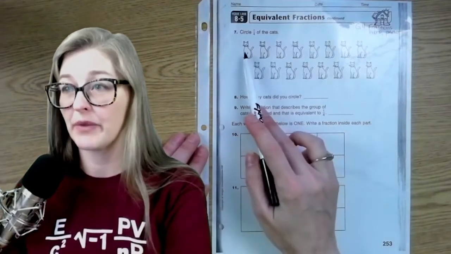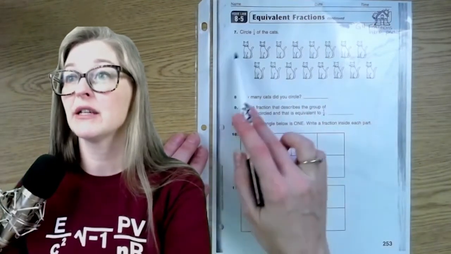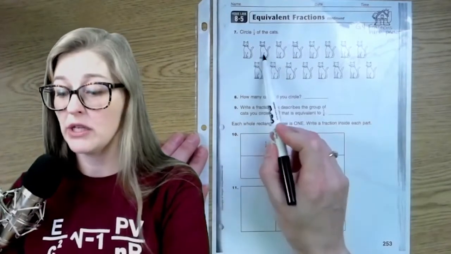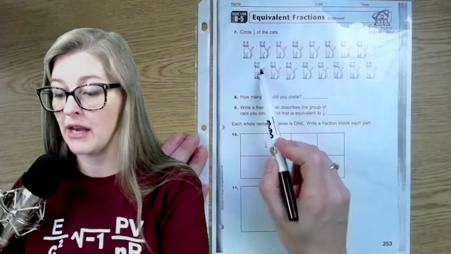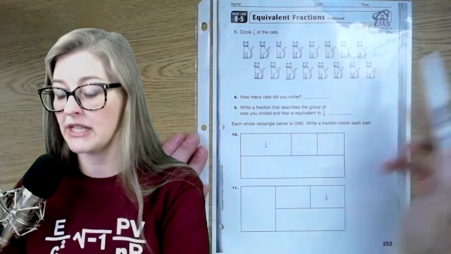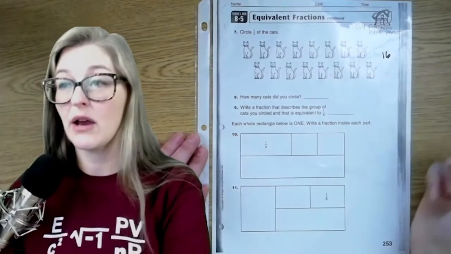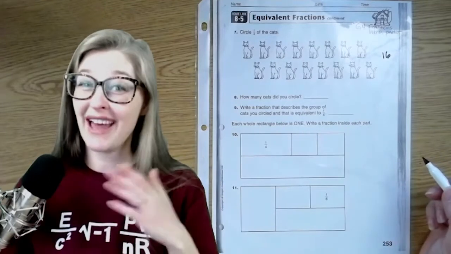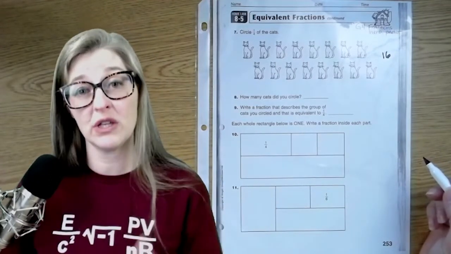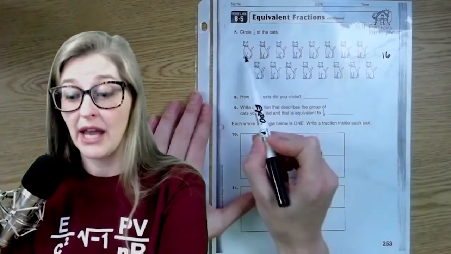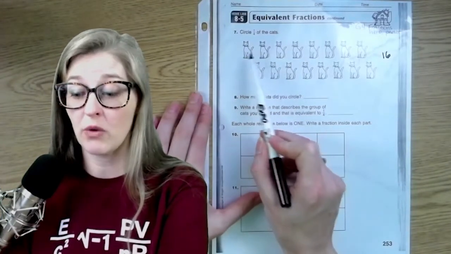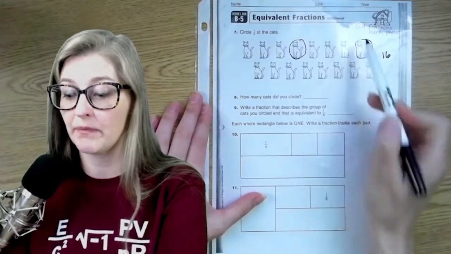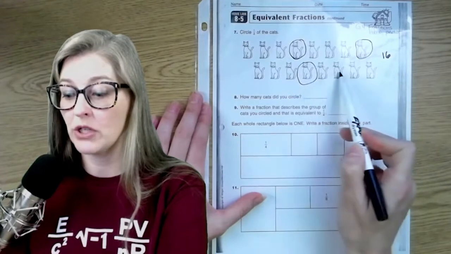So here I have a problem where it's asking me to find and circle 1/4 of the cats. First, I have to know how many I have. 1, 2, 3, 4, 5, 6, 7, 8, 9, 10, 11, 12, 13, 14, 15, 16. Now, I can do this a bunch of different ways. And when you're dealing with math, remember, there are lots of different good strategies that will get you to the end. So one strategy is I just count out to the 4, 1, 2, 3, 4, and every fourth one I circle.